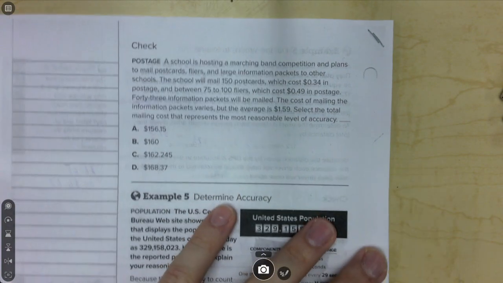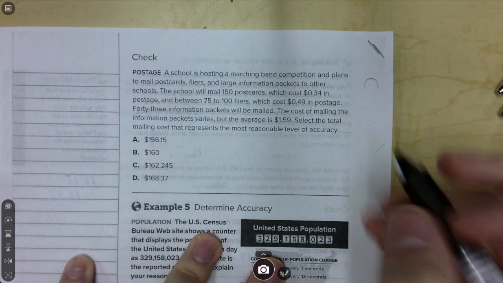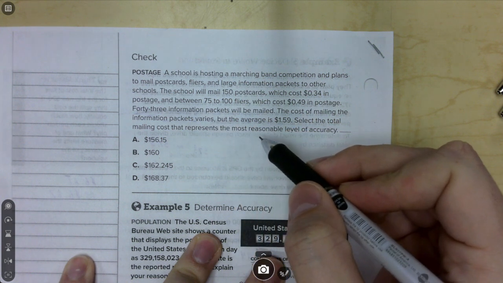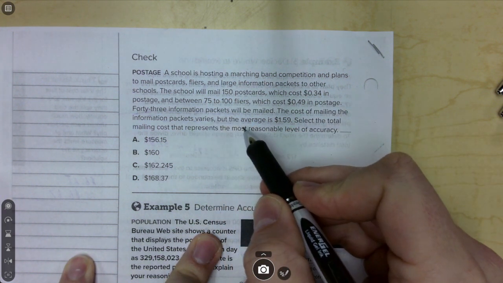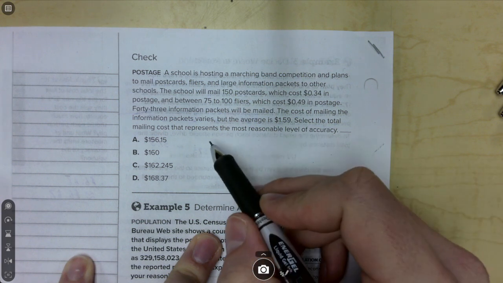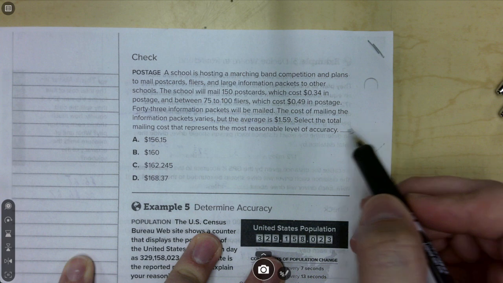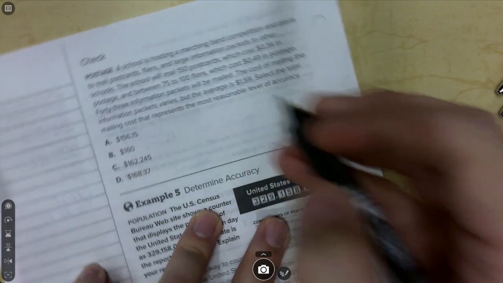A school is hosting a marching band competition and plans to mail postcards, flyers, and large information packets to other schools. The school will mail 150 postcards with a cost of 34 cents in postage, and between 75 and 100 flyers, which cost 49 cents in postage. 43 information packets will be mailed. The cost of mailing the information packets varies, but the average is $1.59. Select the total mailing cost that represents the most reasonable level of accuracy.